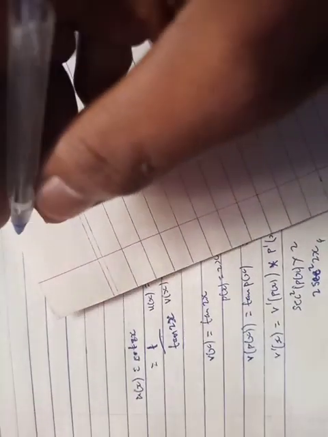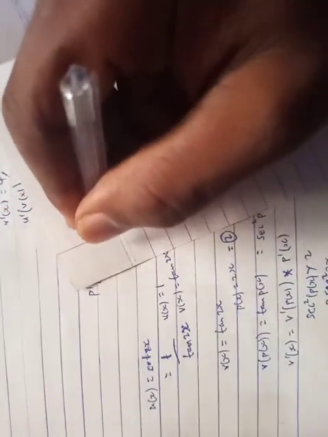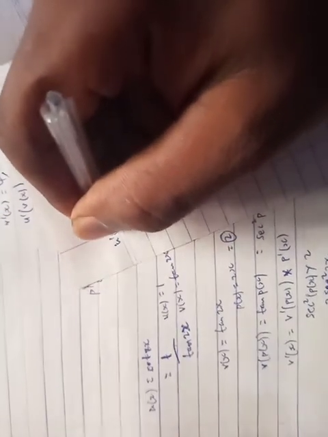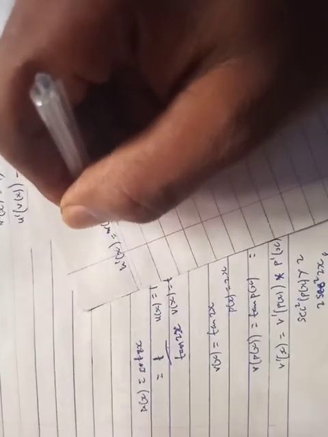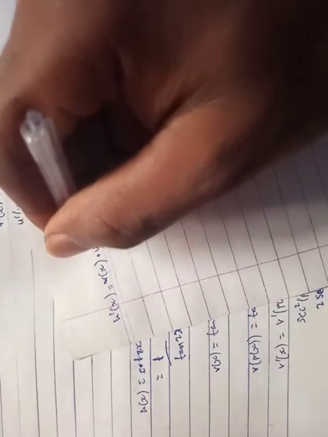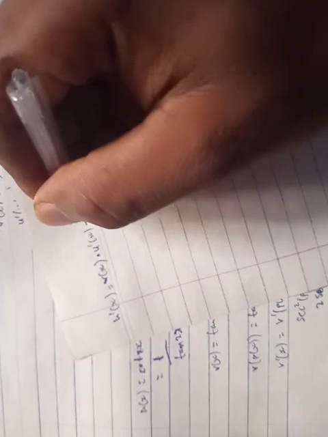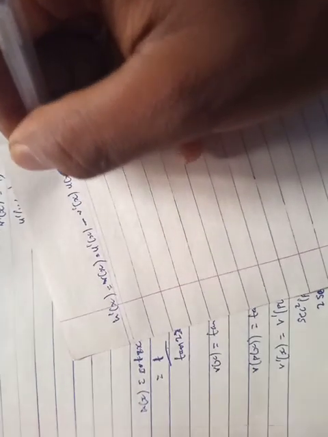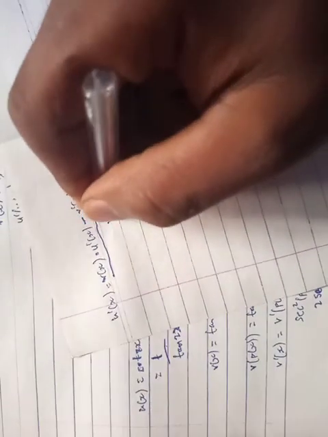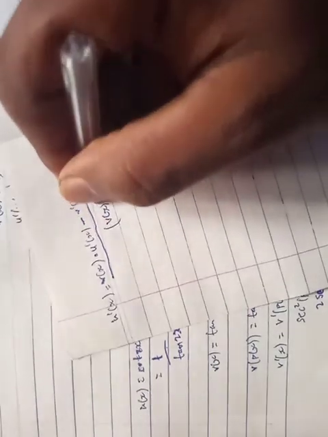So what we will do now is use the quotient rule. So we'll have h prime of x equal to v of x multiplying by u prime of x, then minus v prime of x multiplying by u of x, all over v of x squared. Guys, have you seen that? So this is what we will get.